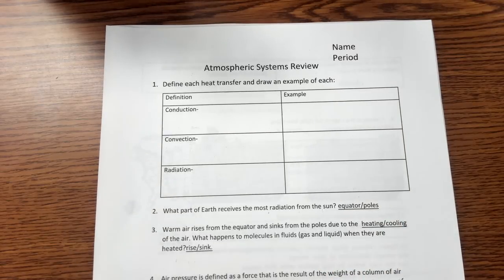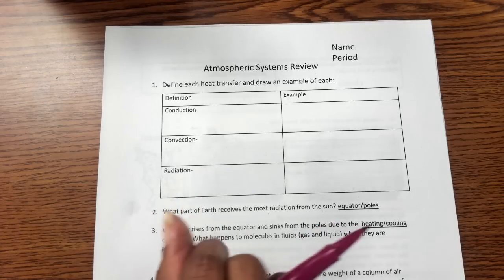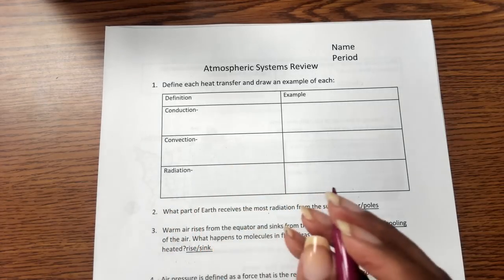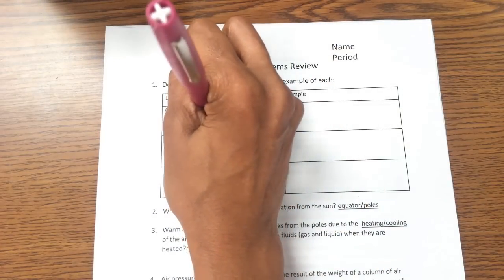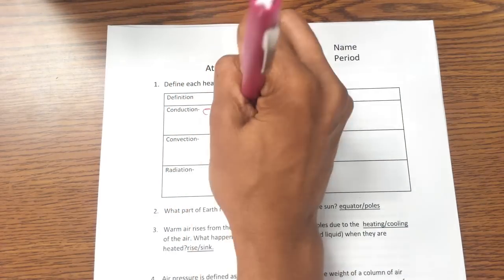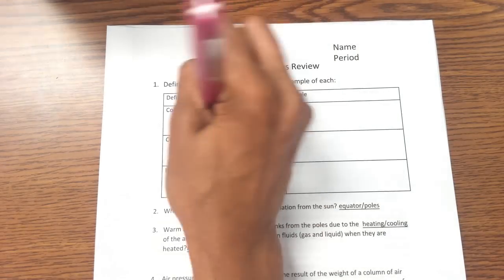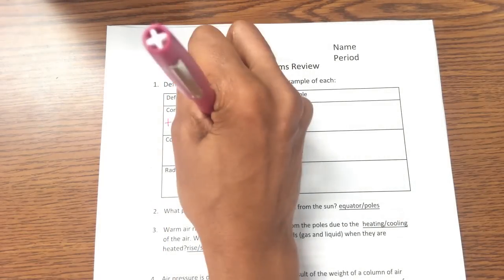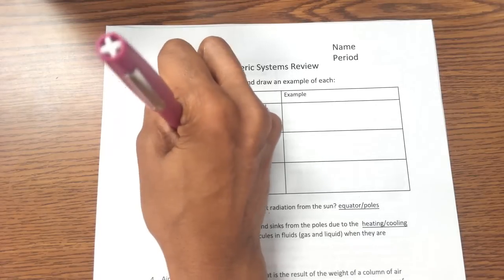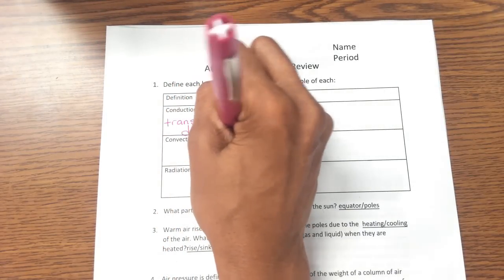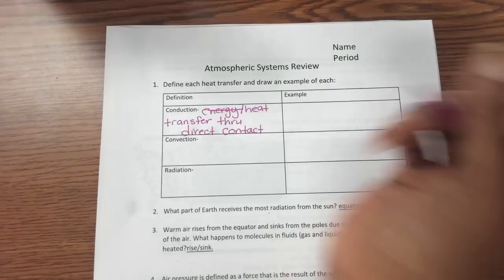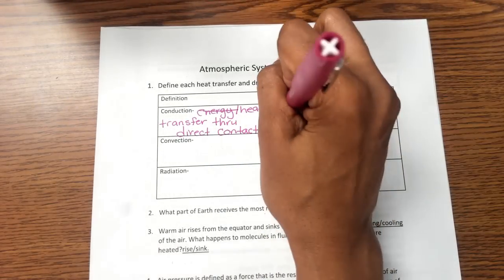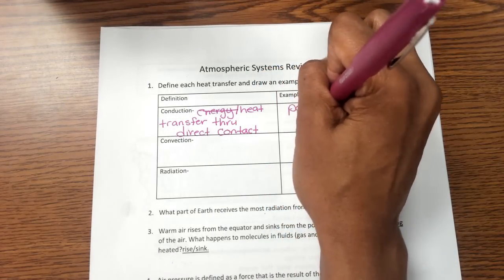We started atmospheric systems, or weather, talking about the three types of heat transfer, which are conduction, convection, and radiation. Conduction is heat transfer through direct contact. An example of this would be a pot on a stove.